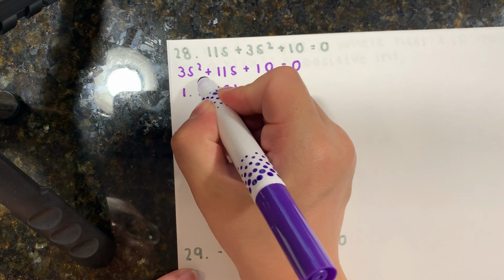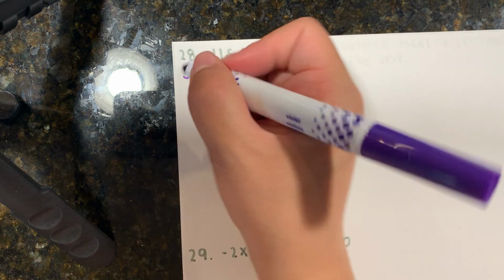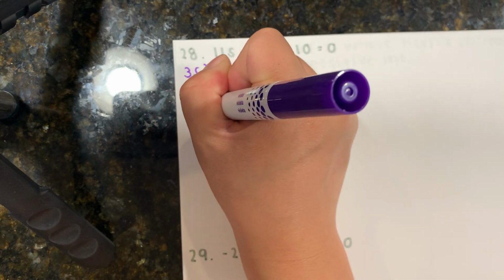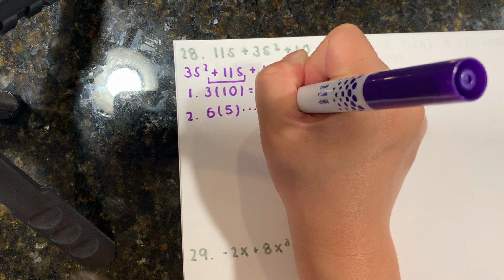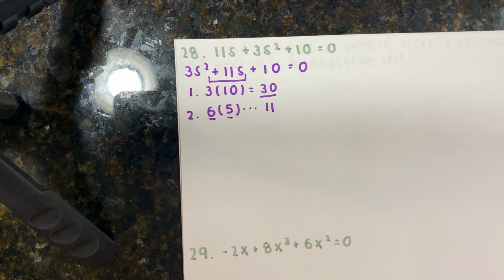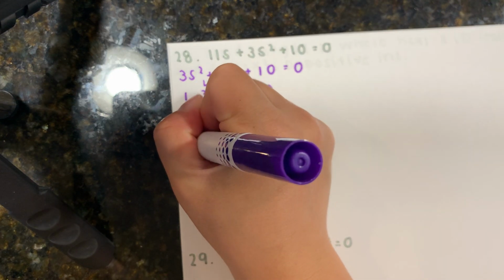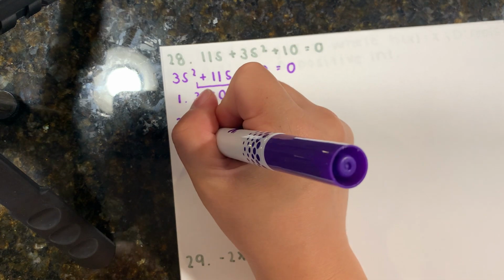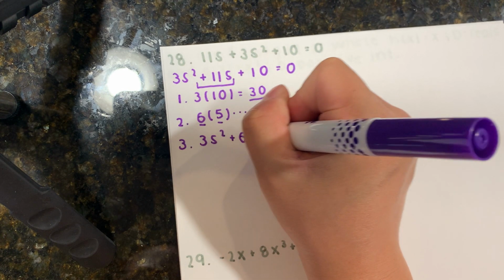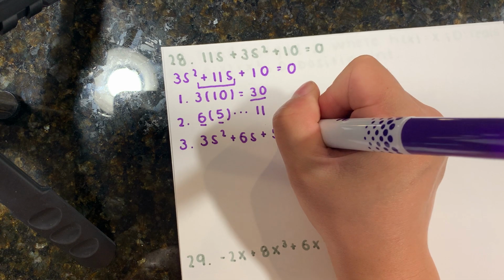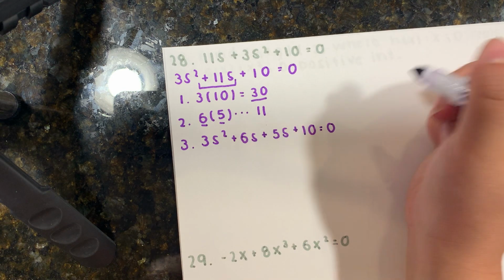Now I need two numbers that multiply to give me 30, but add up to give me 11. And that would be positive 6 and 5. That adds up to 11. So these are our two middle terms that are going to replace my 11s. And rewriting that problem, replacing the 11s would be 3s squared plus 6s plus 5s plus 10 equals 0.